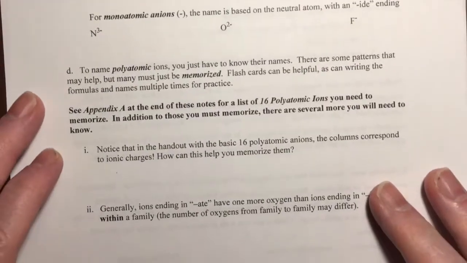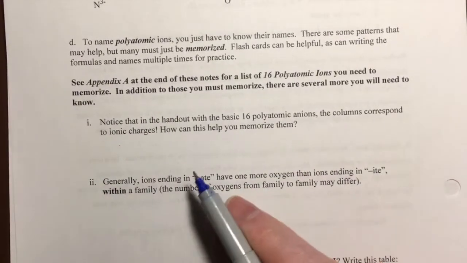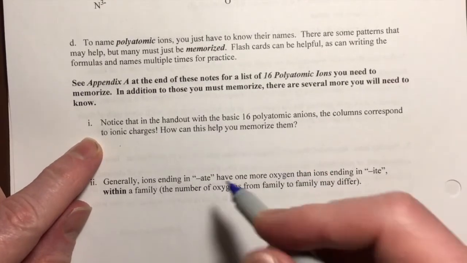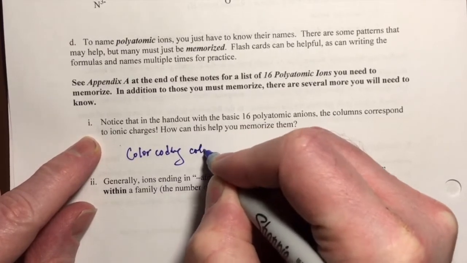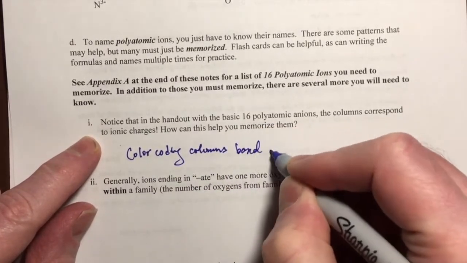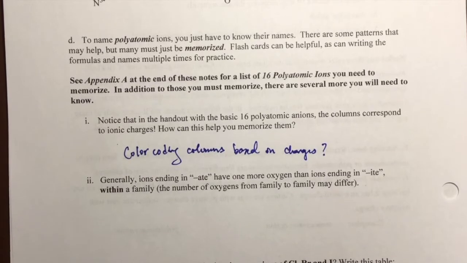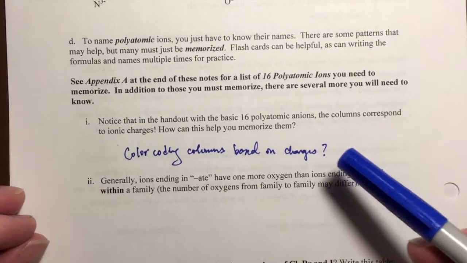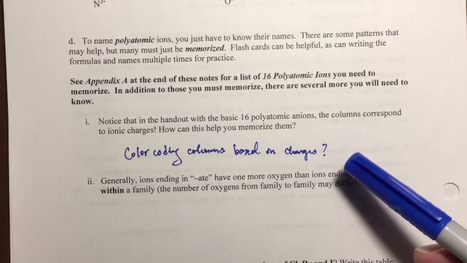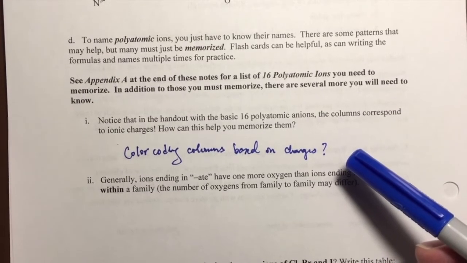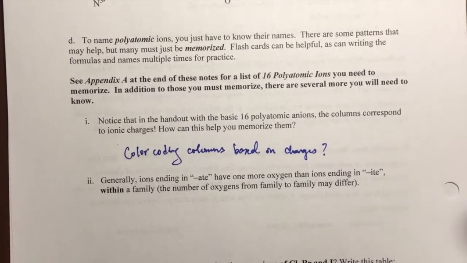So if we go back here to our list of the 34 that we have to know, it says, notice in the handout with the basic 16, the columns correspond to ionic charges. How can this help you memorize them? Possibly by color coding columns based on charges. So that's one possible way that may help you actually learn those charges. Because remember, the charge on the ion is part of its formula. So sometimes students ask me, do we have to know the charges too? Yes, because the charges are part of the formula. So a hydroxide is not just OH, it's OH with a minus charge.